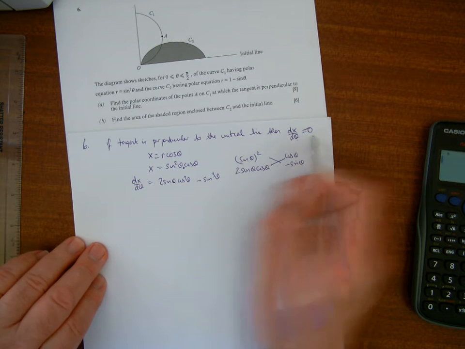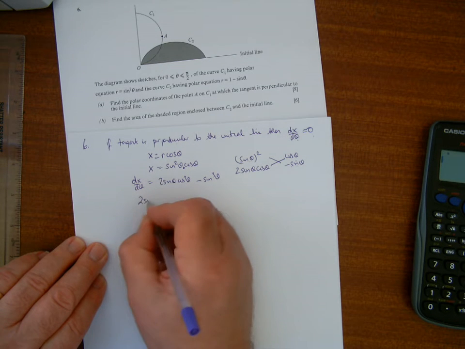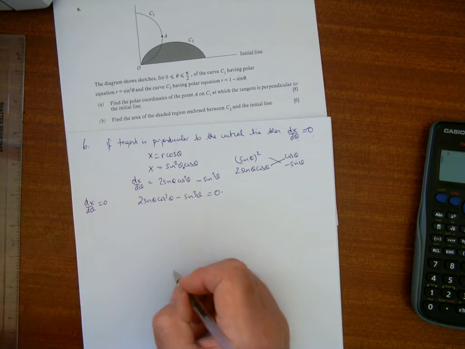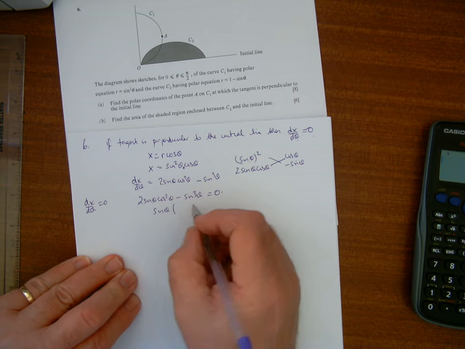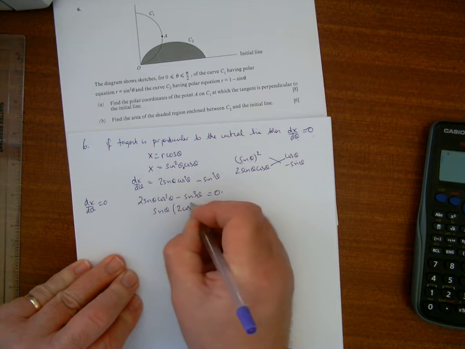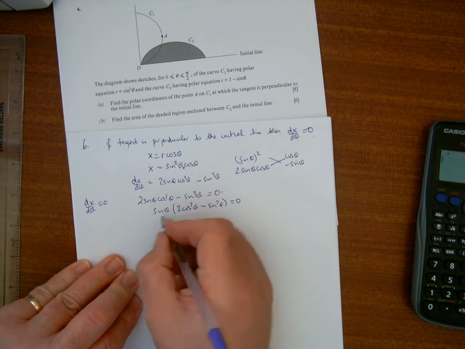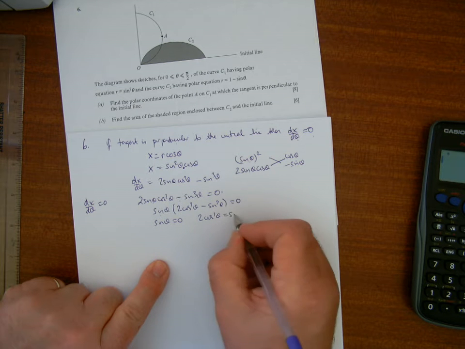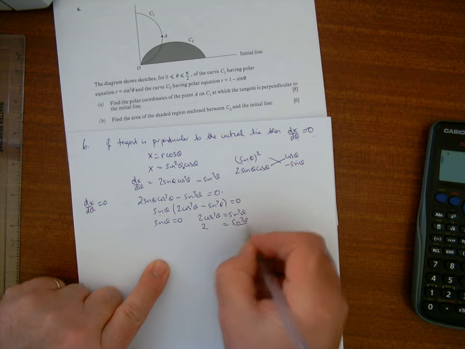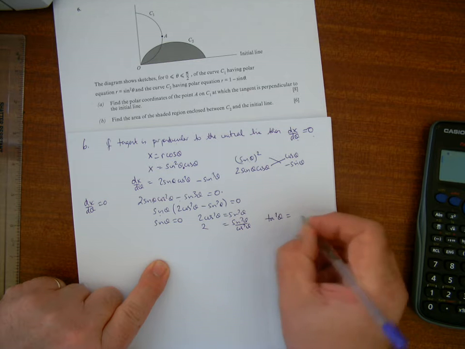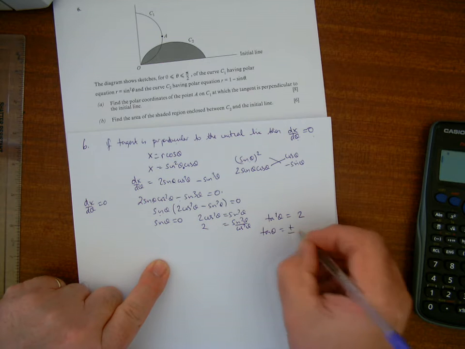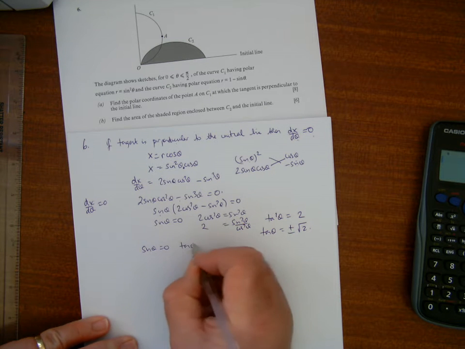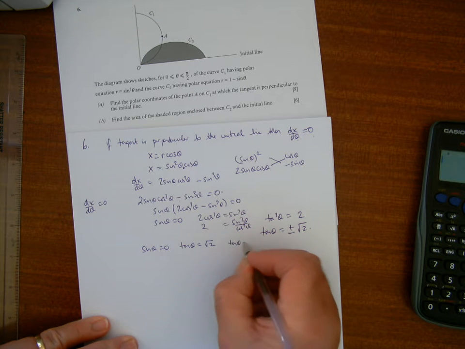Now I impose the condition that it equals 0 if it's perpendicular to the initial line. So I'm solving 2 sine theta cos squared theta minus sine cubed theta equals 0. Sine theta is a common factor, so I'll take sine theta out, and I've got 2 cos squared theta minus sine squared theta equals 0. So sine theta equals 0 is one solution to that equation. The second one, 2 cos squared theta equals sine squared theta, so 2 is equal to sine squared theta over cos squared theta, giving me tan squared theta equals 2. So tan theta is plus and minus square root of 2. Right, so I've got three situations then: sine theta equals 0, tan theta equals square root of 2, and tan theta equals minus the square root of 2.